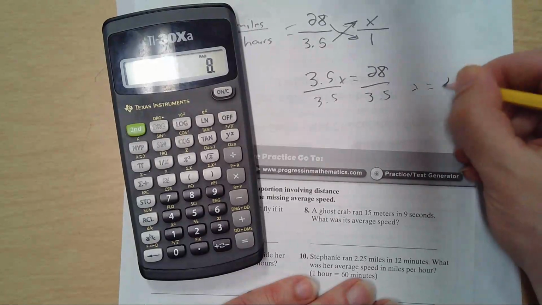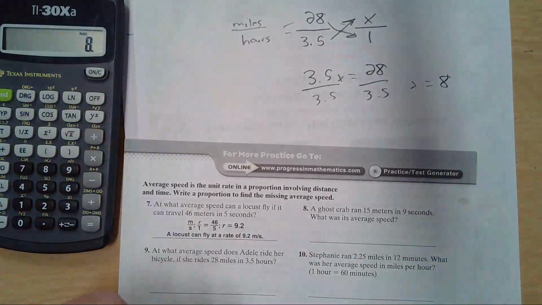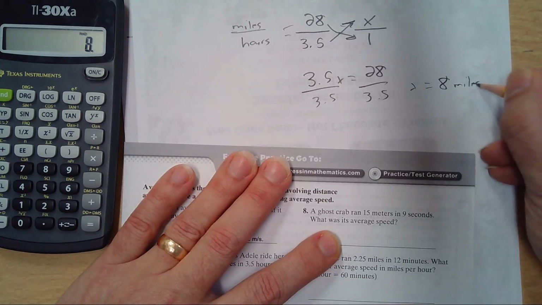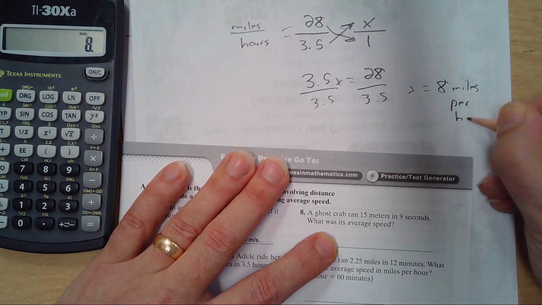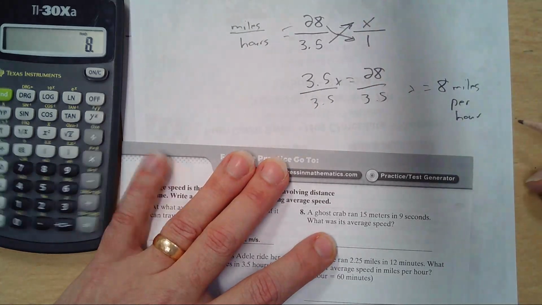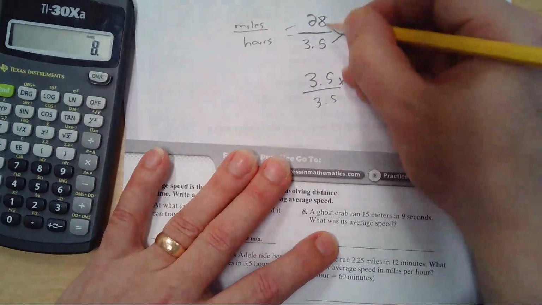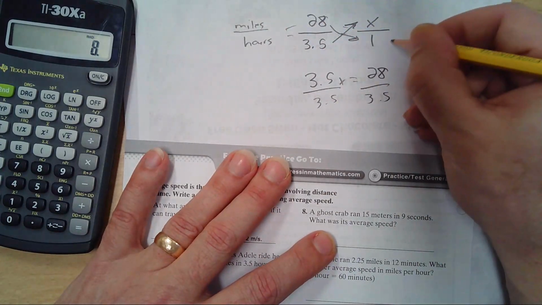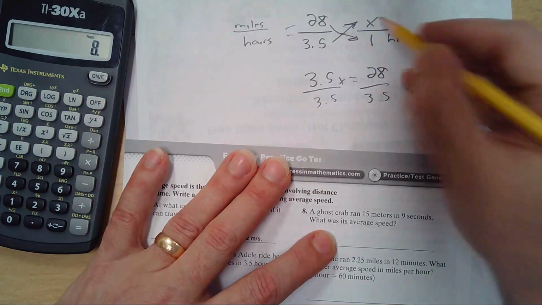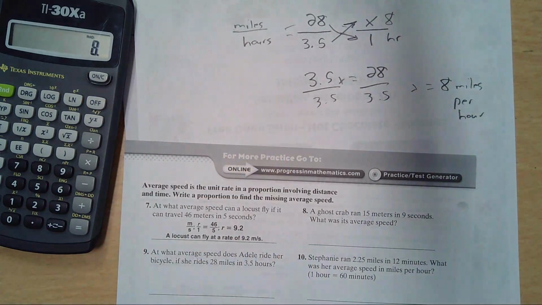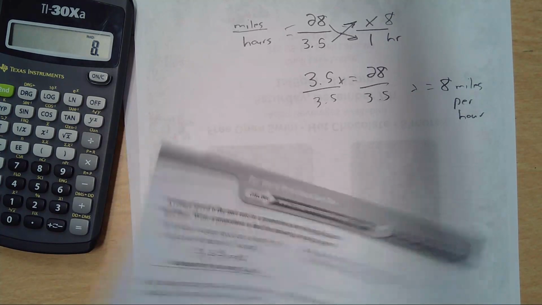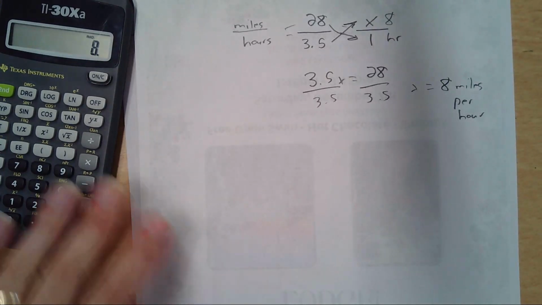X equals 8. What's my label? Not miles, miles per hour. Right, because that's what I figured out. Both my labels are here. Remember, miles, hours, 28 miles to 3.5. How many miles to 1 hour, per hour? What was missing? I see why I got it wrong. I didn't put the 5 in. I did 28 divided by 3 point. I forgot the 5. It's 3 point 5.